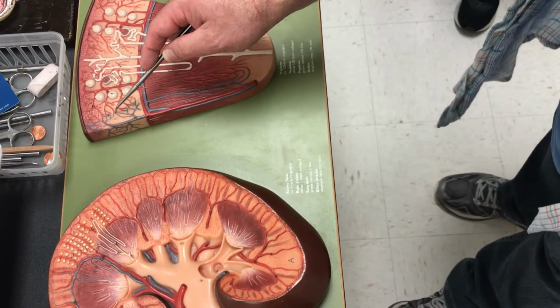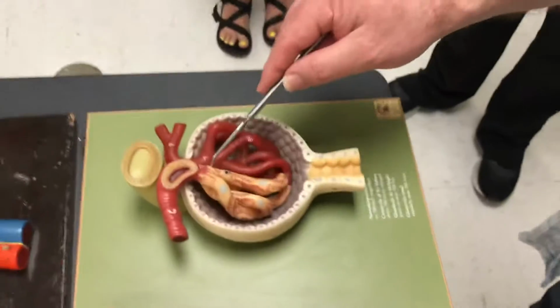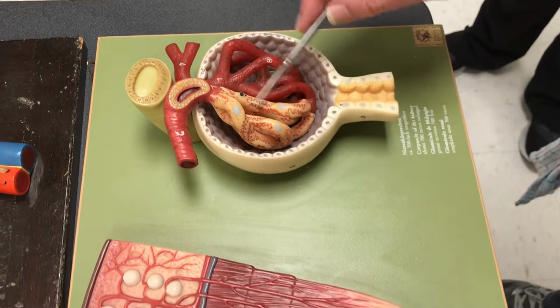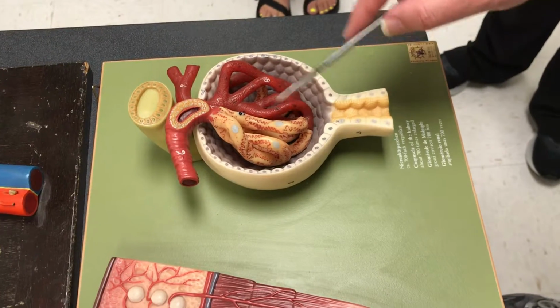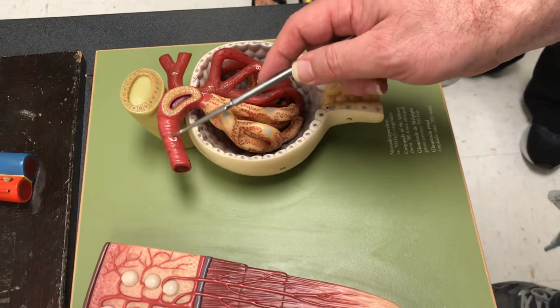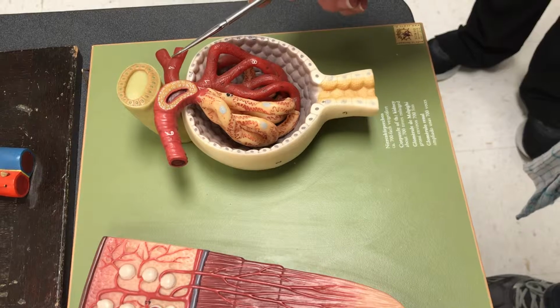Peritubular capillaries. Here's our renal corpuscle. It's talking about the whole thing. So what's this? We've got Bowman's capsule and glomerulus. So you'll get those two. Glomerulus, Bowman's capsule. What's the thicker hose coming in? Afferent. The smaller one going out?